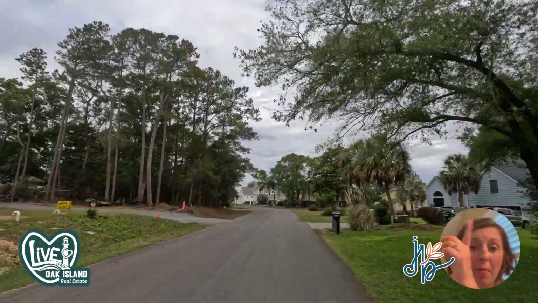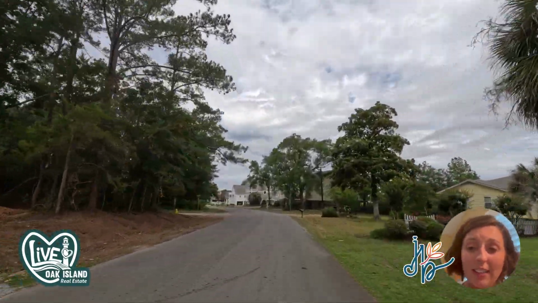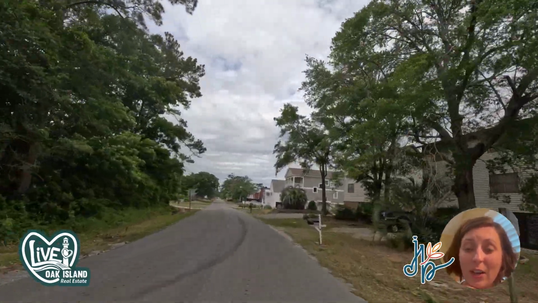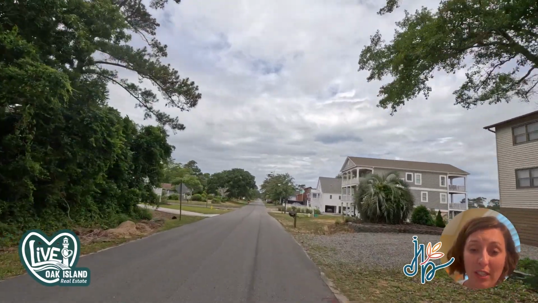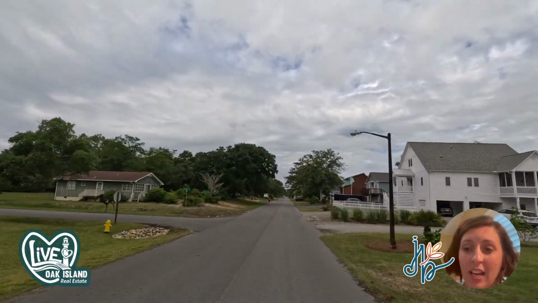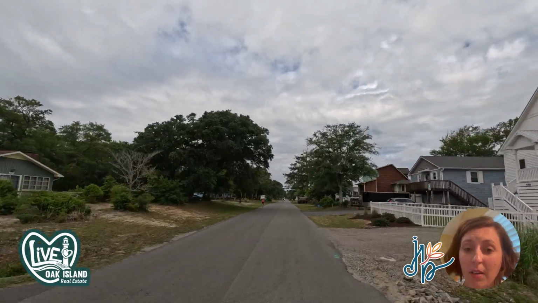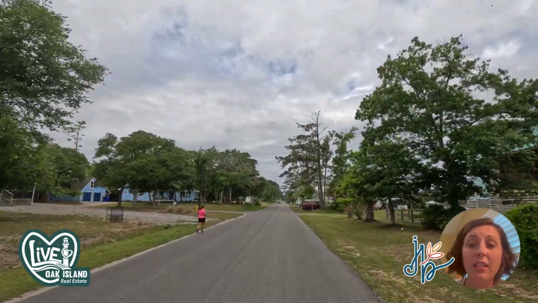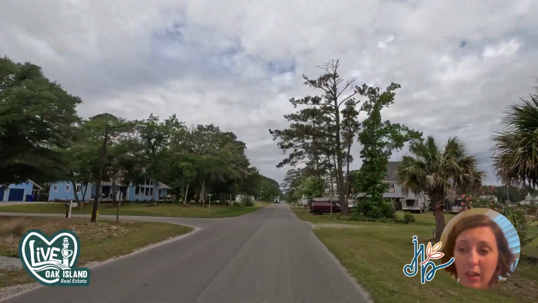I was talking, but we passed the Oak Island Nature Center. That is a great place to go check out. They have children's events. They have arts and crafts that you can go check out on a rainy day. There's also a public dock. You can go fish or crabbing. There is a covered picnic area there as well.